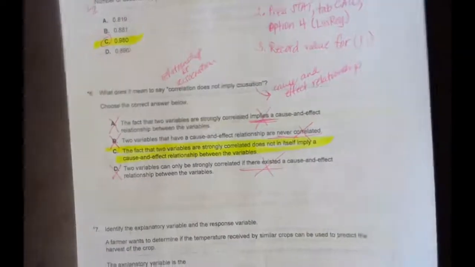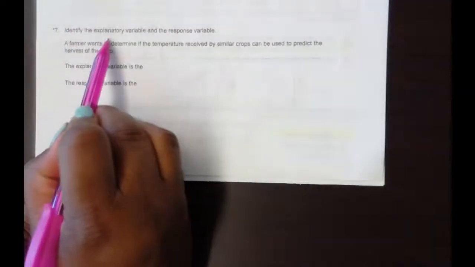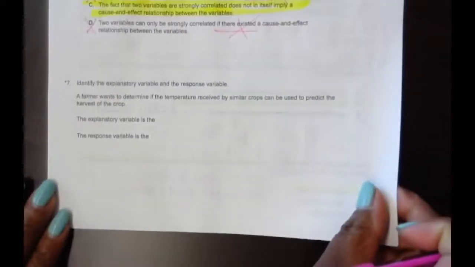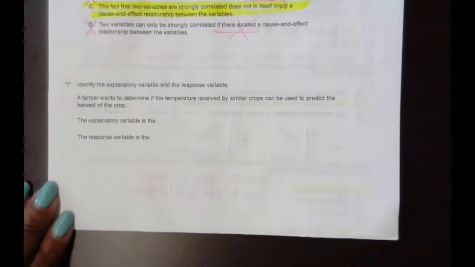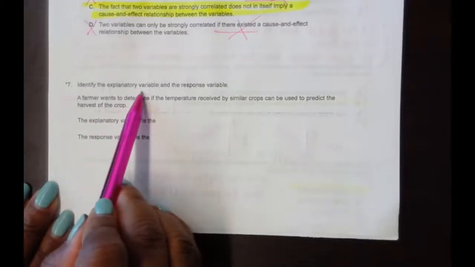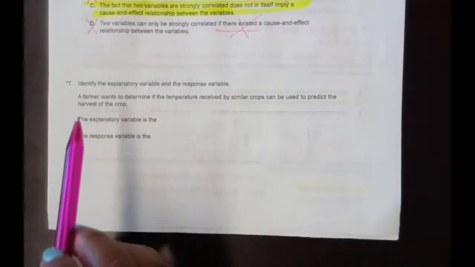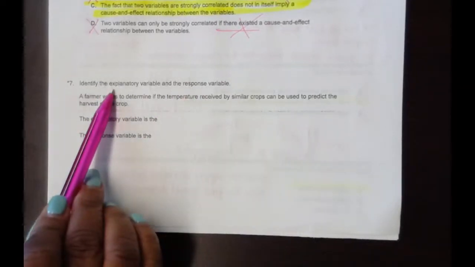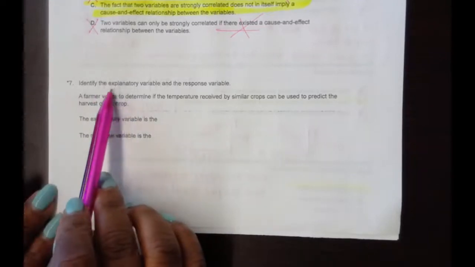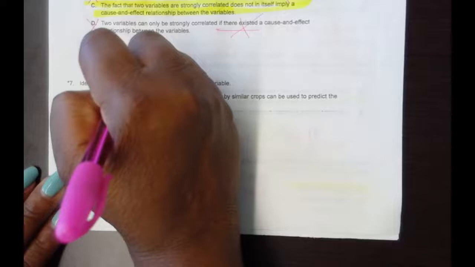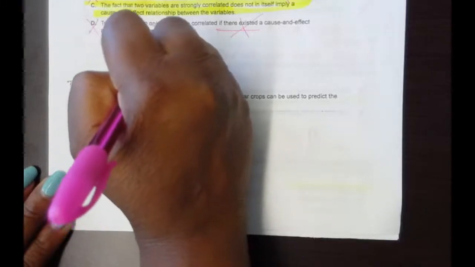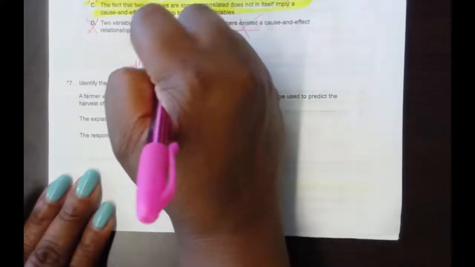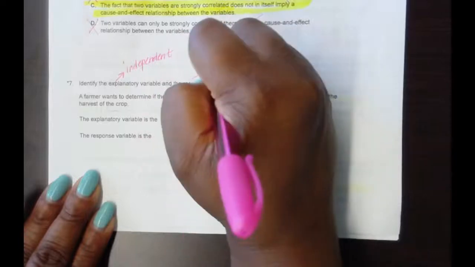Number 7. Identify the explanatory variable and the response variable. Well, what are those? There are two new words. To be explanatory and response, one makes the other happen. If I'm responding to what is explanatory, what happens regardless. So we kind of call that explanatory variable our independent variable. Independent. And then this one is our dependent variable.